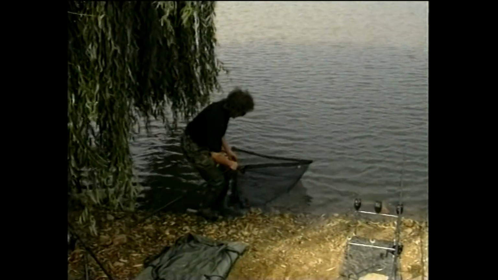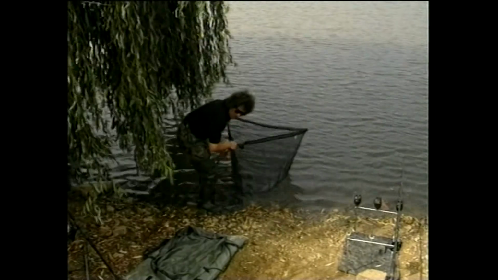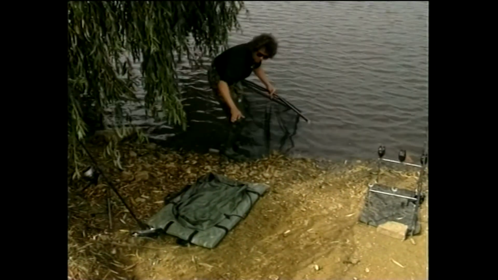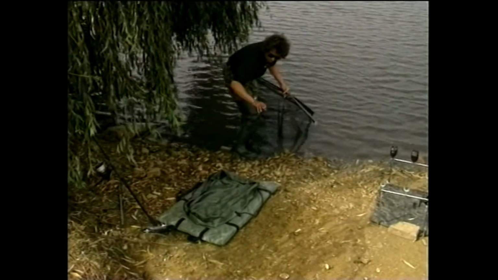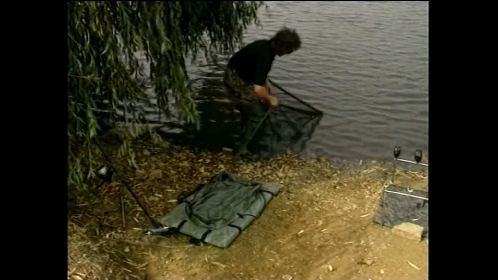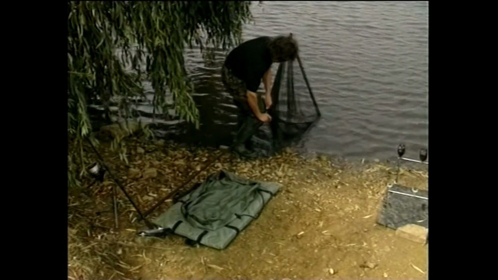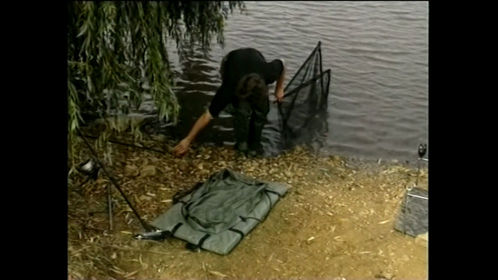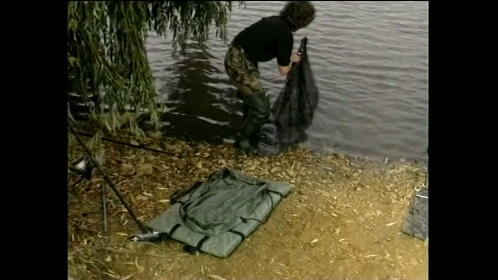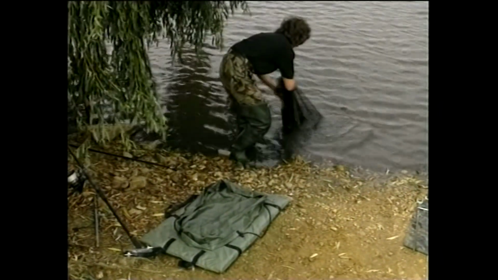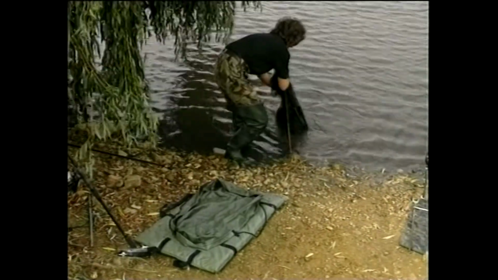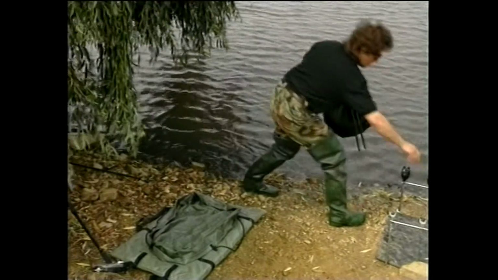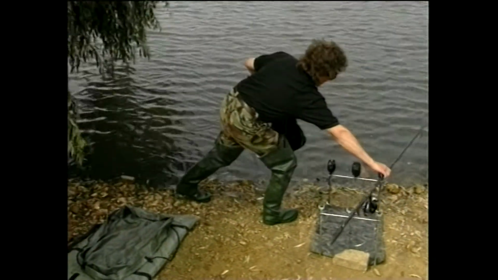Fish is in the net. Let's make sure we get it all right now. First of all, make sure your weigh sling is on your unhooking mat and wetted. If you put the fish on a dry unhooking mat or weigh sling, it'll take the mucus off. Unclip the arms on your landing net. Put the landing net pole out of the way. Make sure the fish is fully supported in the net, still a bit lively. Keep it well away from that gravel and lift it up. Move your rod out the way.